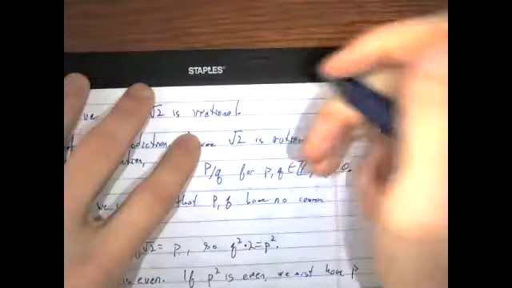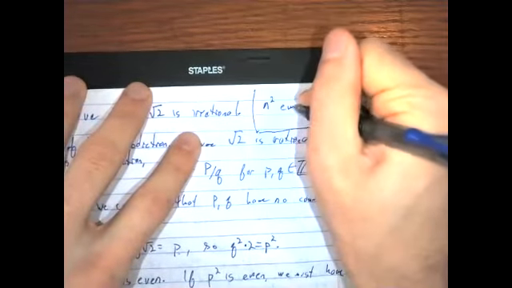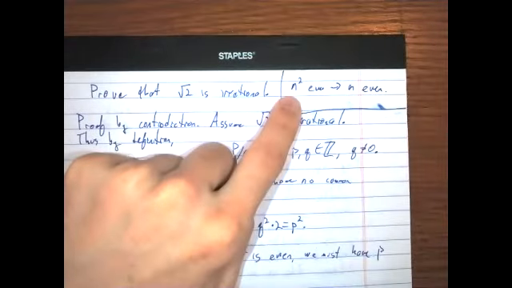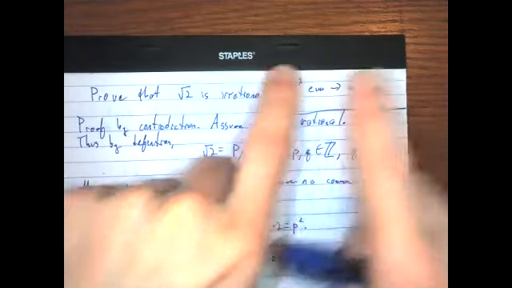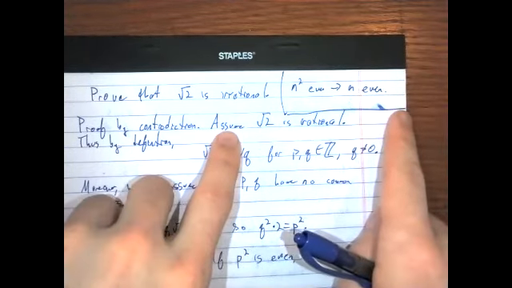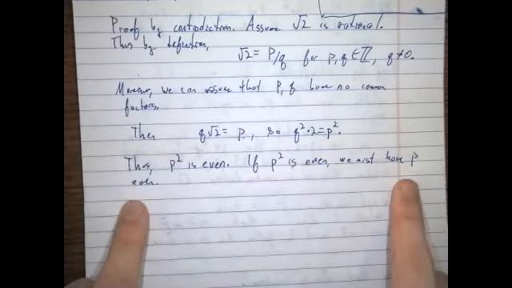In other words, there's another fact that I'm using, which is that n squared even implies n even. So I'm using this fact, and then what I was explaining is, why is this fact true? You can prove this by contraposition, right? The contrapositive of this statement is n is odd implies n squared is odd, which is true. So that I'm just justifying why, if P squared is even, we must have P even. Okay. Right.